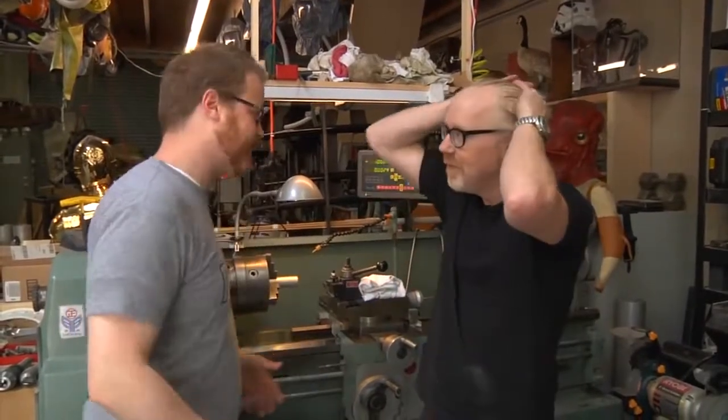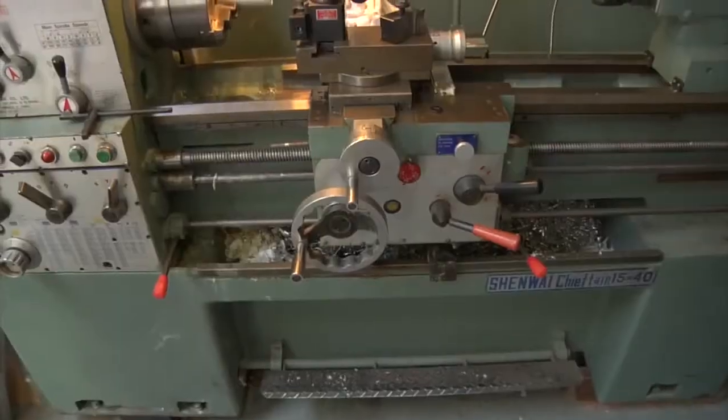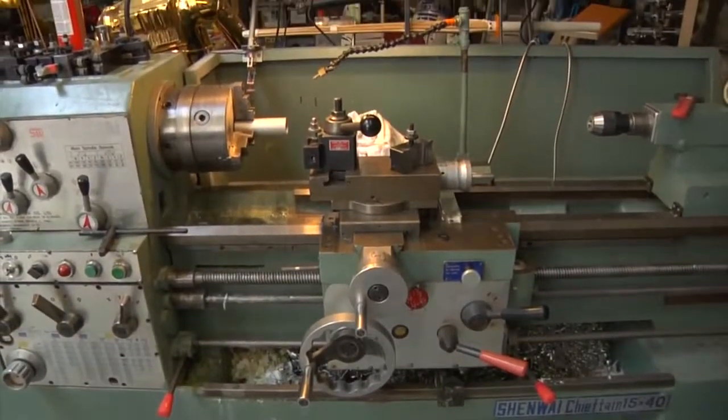We are here once again in your workshop, Adam. Yep. Today's topic is the lathe. The lathe. So first off, we should tell people what you use a lathe for.